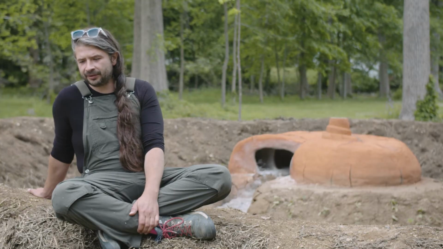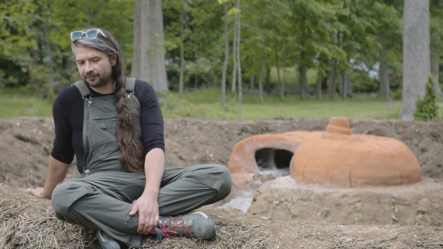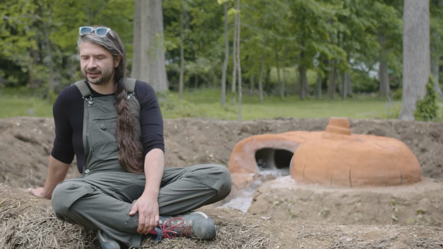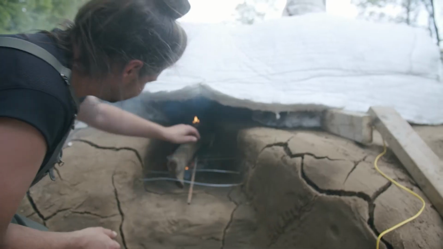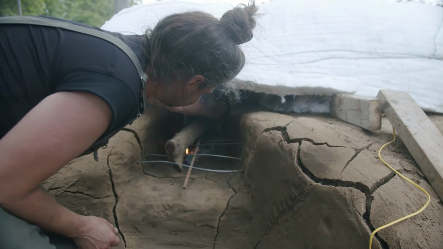Yeah, doing these projects helps me also think about how will this look in 100 years? How will this look in 1,000 years? How will this look in 10,000 years? And what will it still mean then?